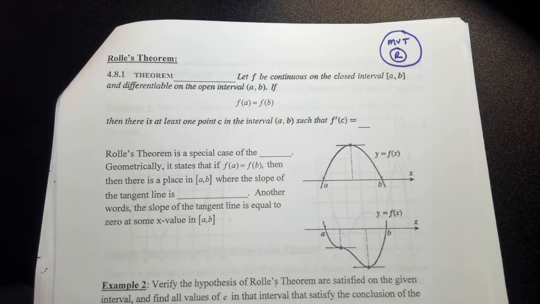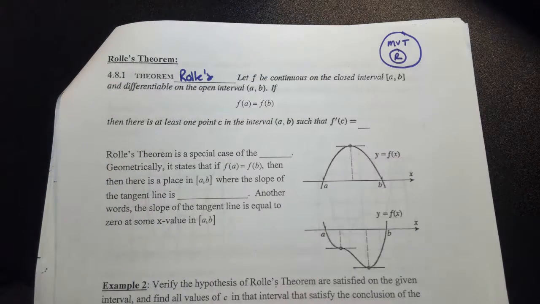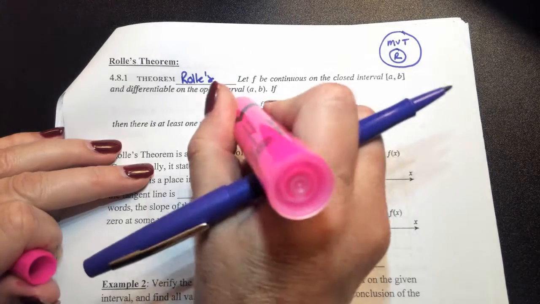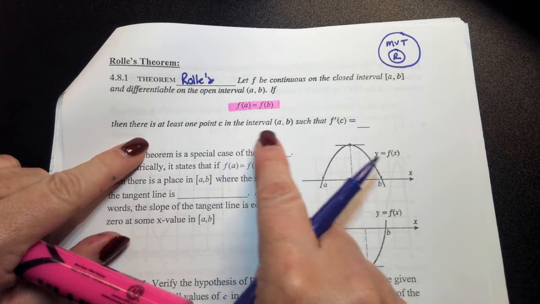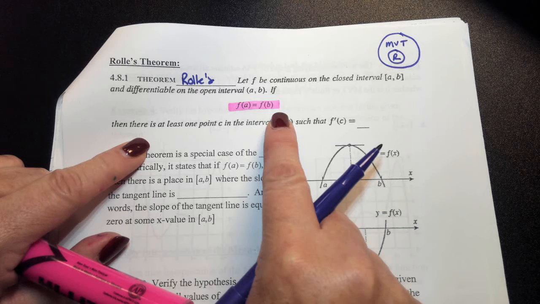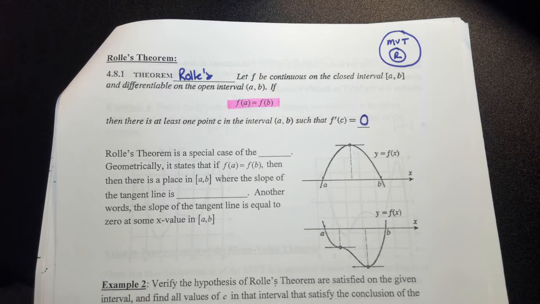What Rolle's theorem states is you still have to meet all the conditions of the mean value theorem. So in other words, you've got to be continuous in that interval. You have to be differentiable in that interval. But the third condition is that your f of a has to be equal to f of b. So when you have this condition where f of a is equal to f of b, you end up with a horizontal tangent line, which means you end up with a derivative equal to 0.